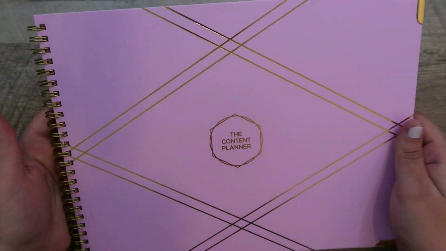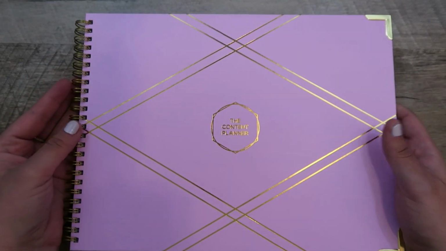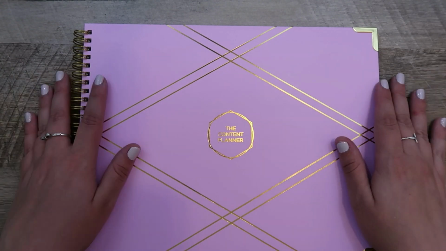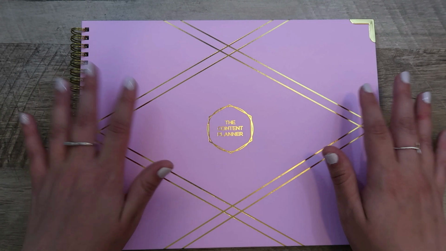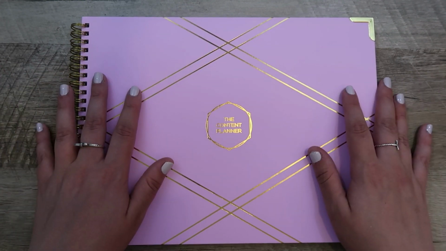So overall, I'm really excited to try this out. I'm really excited to play with it and see if it's something that would work for me. I'm really excited to look at my content on a monthly basis across all platforms versus just taking Instagram one day at a time and not really even touching the other social media channels.